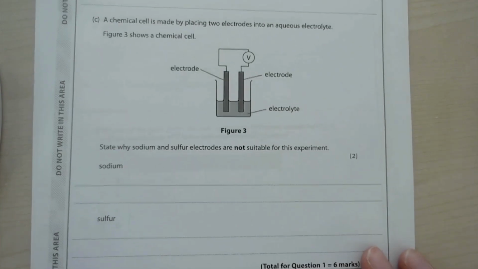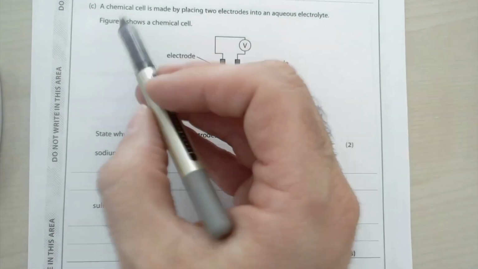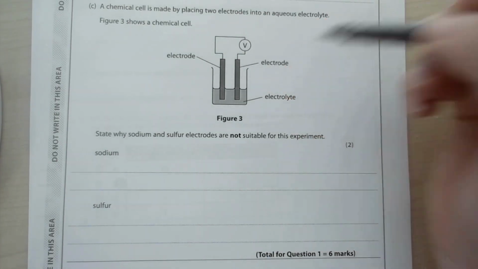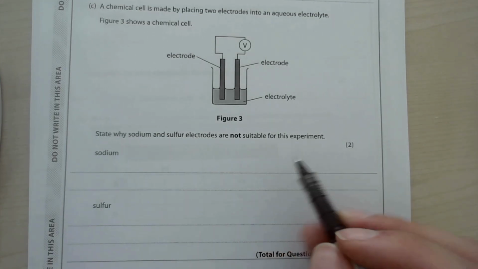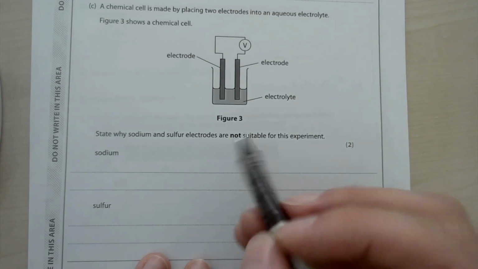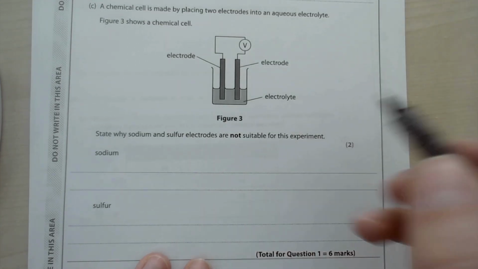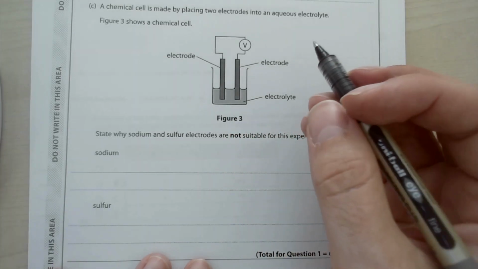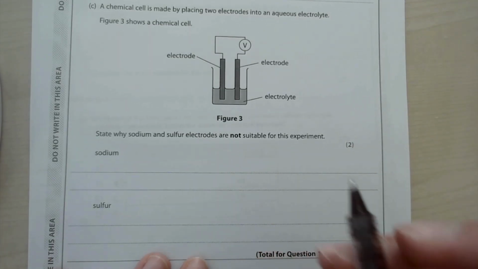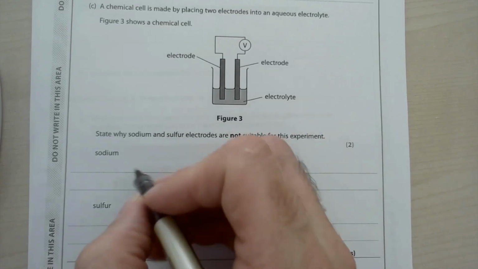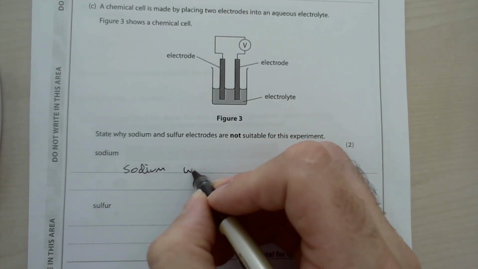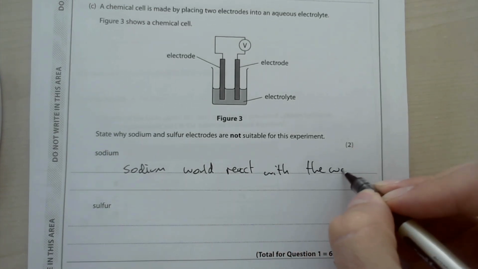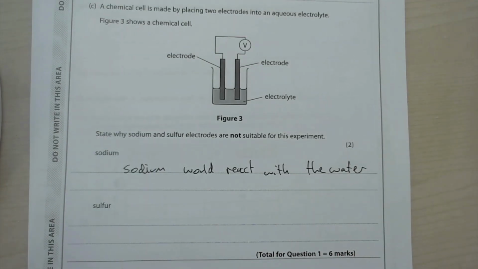On to part C of this question. We've got our electrolysis cell here, or our chemical cell, sorry. We've got 2 electrodes and an electrolyte. Why are sodium and sulfur electrodes not suitable for the experiment? The first thing is, sodium is a very, very reactive metal. When you put that into water, it instantly melts and then starts reacting really vigorously, sometimes with flames and sparks. So your first mark is sodium would react with the water. That's all you need there.